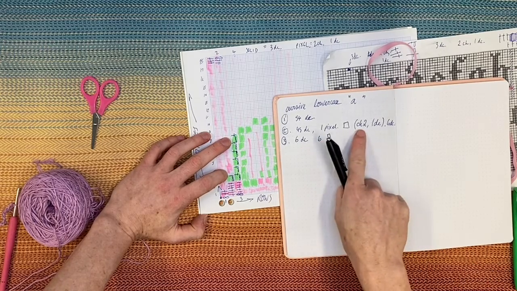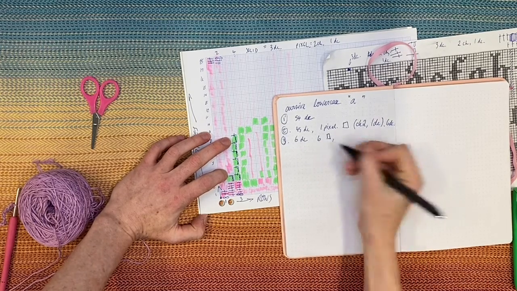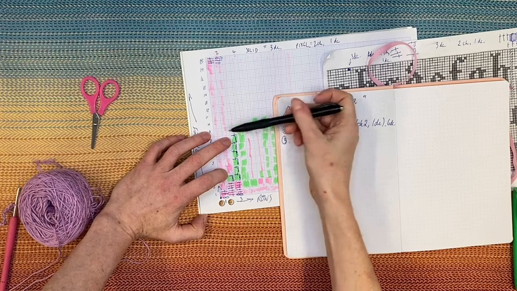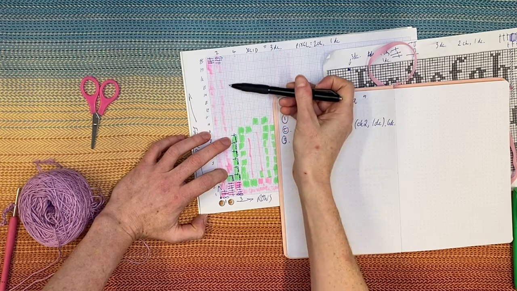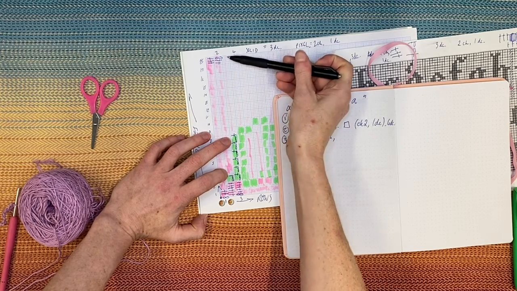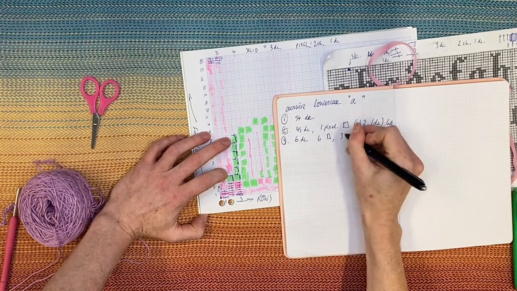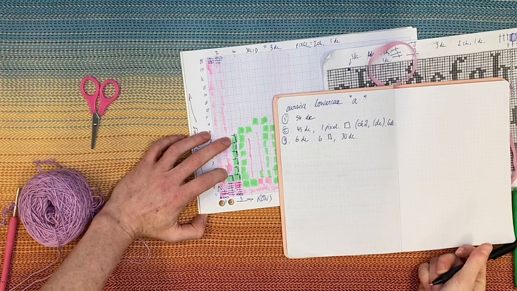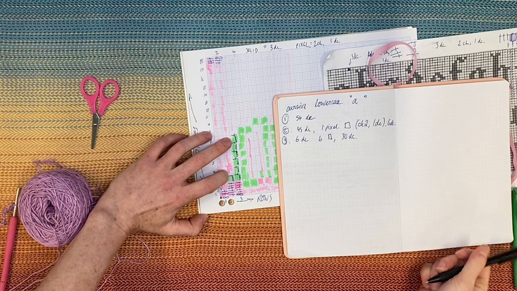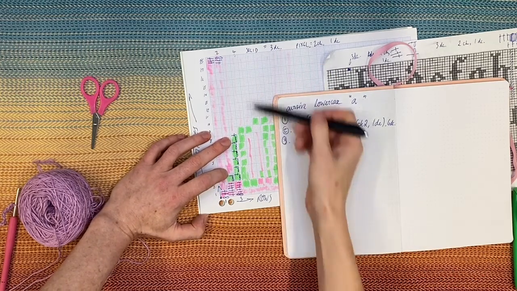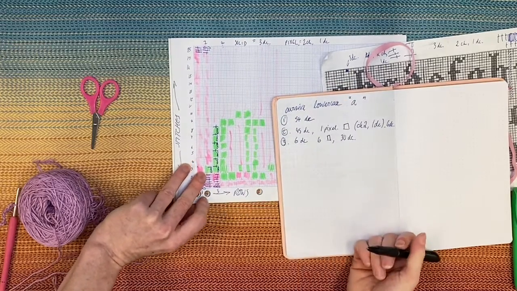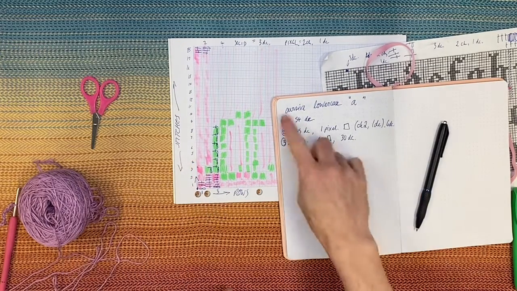Then I have 1, 2, 3, 4, 5, 6 pixels. 6 times, chain 2, 1 DC, followed by how many DC? 1, 2, 3, 4, 5, 6, 7, 8, 9, 10. Remember, each block is 3 DC, so that's going to be 30 DC. Okay, and you just continue on in exactly the same way. You can write yourself step-by-step directions for every row. It's that easy. And then you can just tick them off.